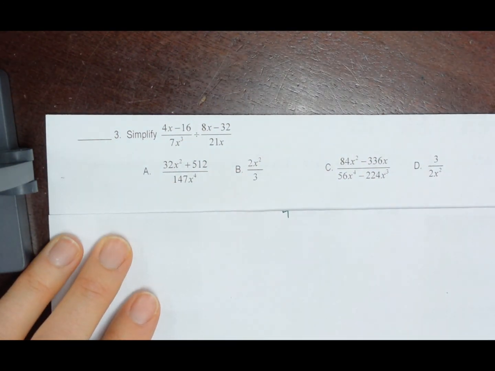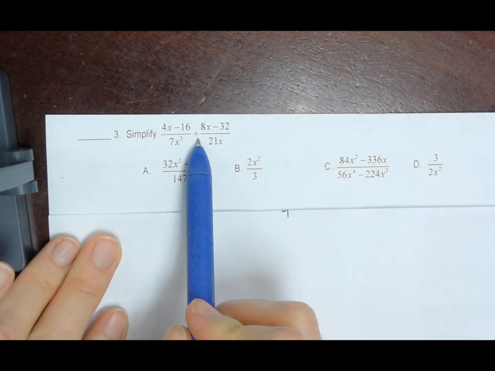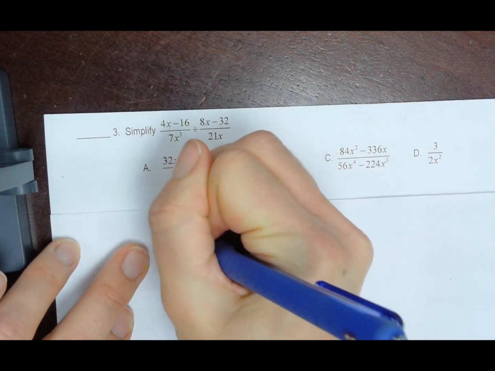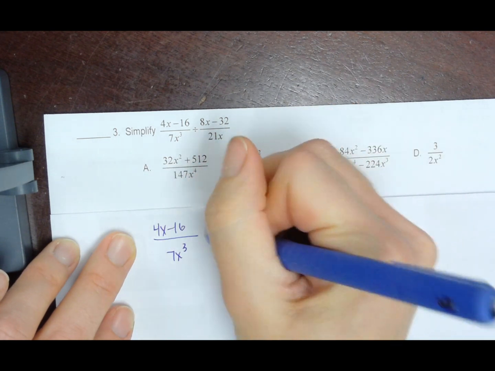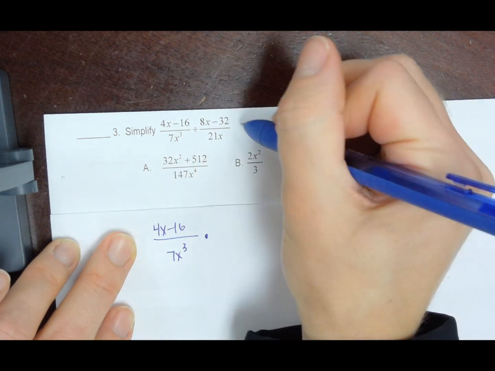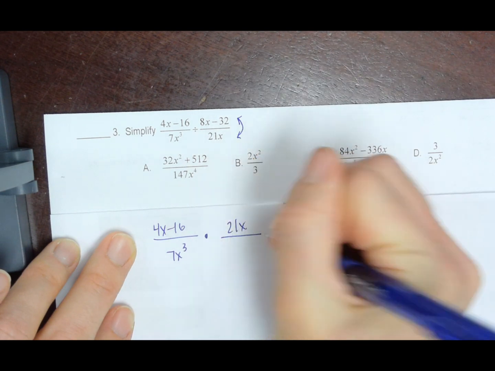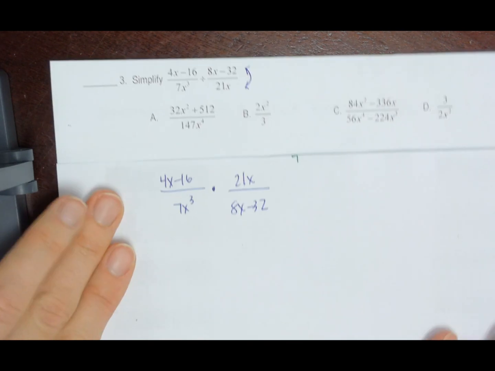All right, to solve this division problem, the first thing you're going to want to do is change this division problem into a multiplication problem. So with fractions, what you're going to do is keep the first fraction the same, and then this division is going to change to multiplication, and then this second fraction is going to flip. So 21x over 8x minus 32. And then you're going to simplify.